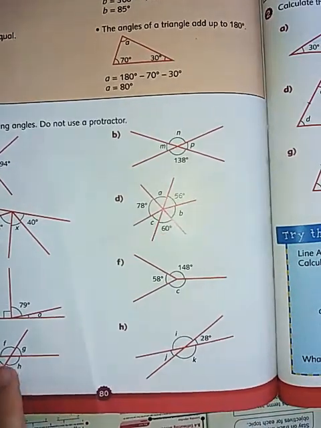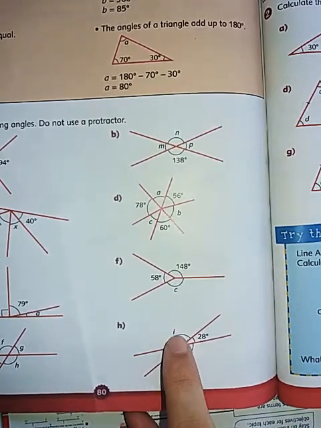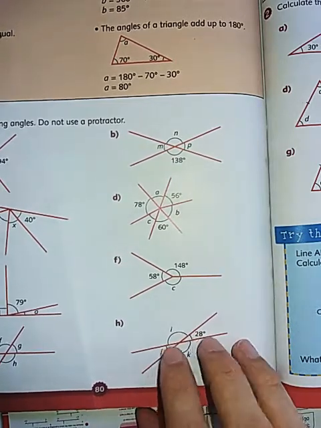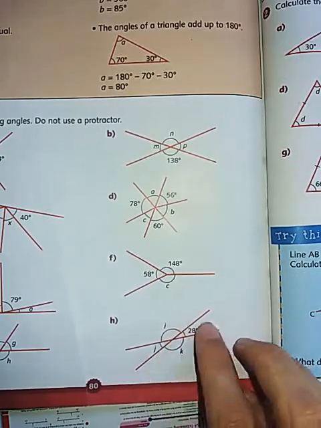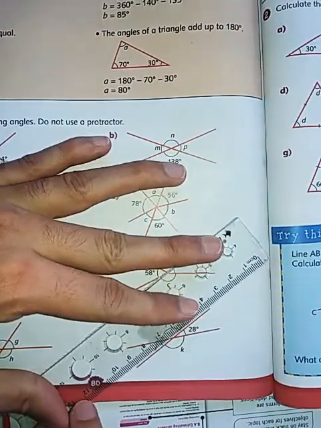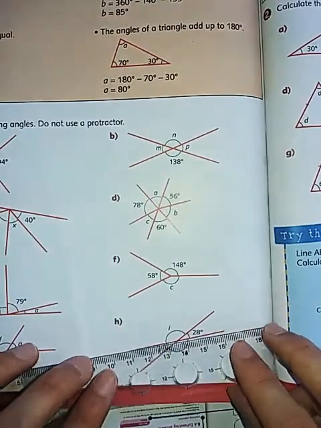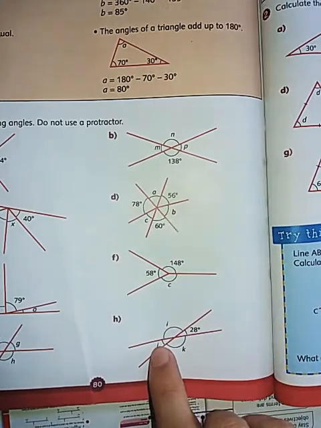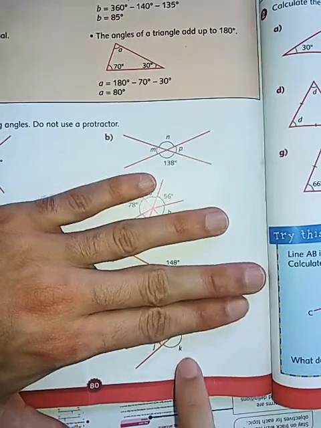H here is similar to F. We have K and I opposite angles, and we have 28 and J opposite angles. So J equals 28 because both of them are opposite angles, and we can make sure by using our ruler. As you can see, it lines up perfectly, and here as well it lines up perfectly. So J is 28.